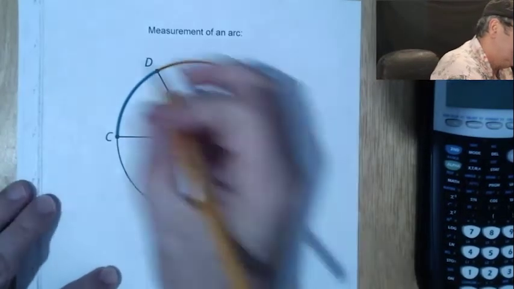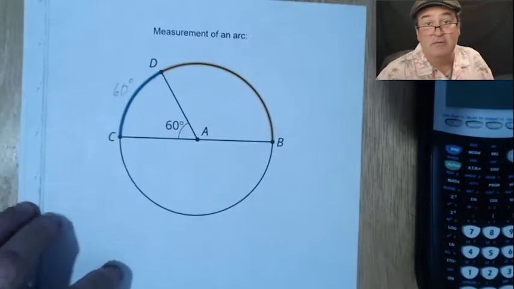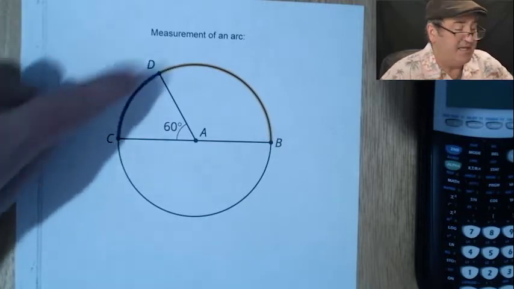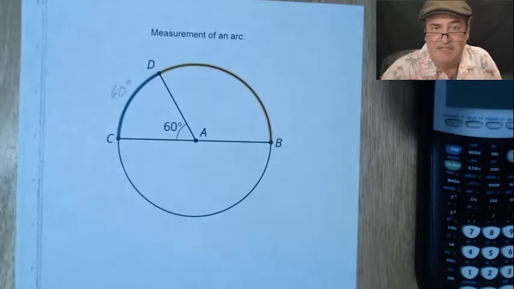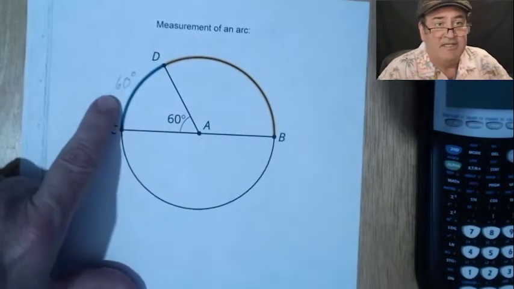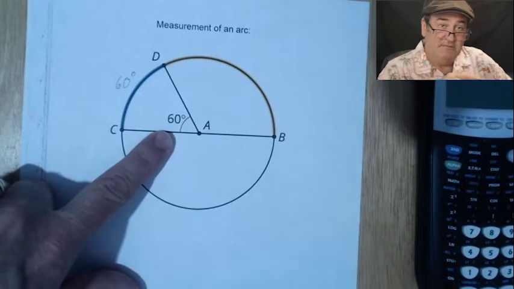So since this is 60 degrees, this is a 60-degree arc. That's a 60-degree arc. So CD, whichever way you want to say it, CD, I guess we'll go alphabetized. CD is 60 degrees because the central angle that forms it is also 60 degrees.